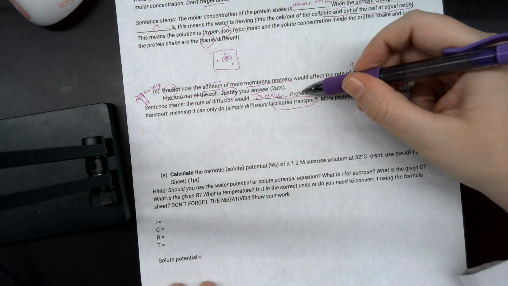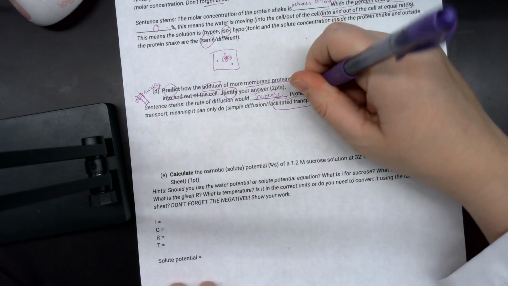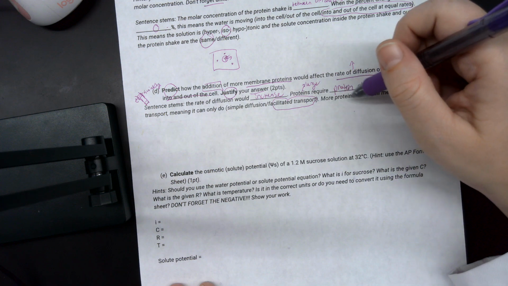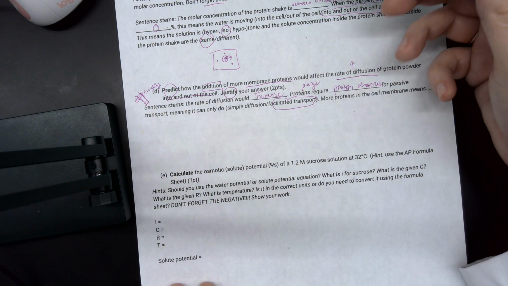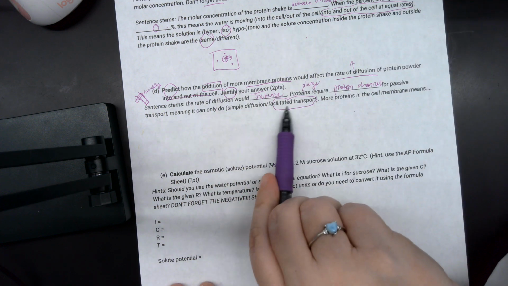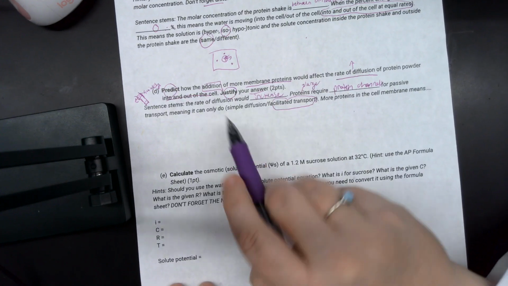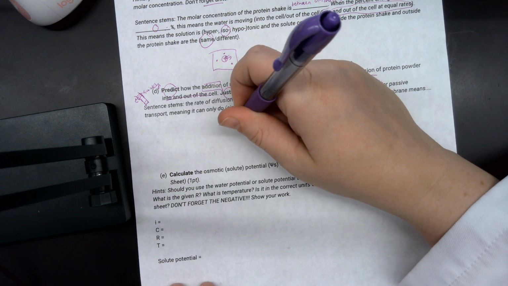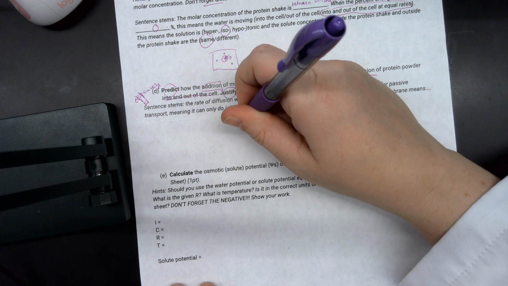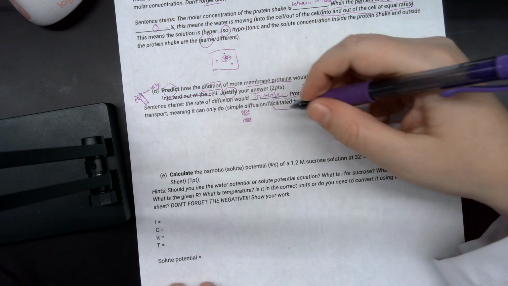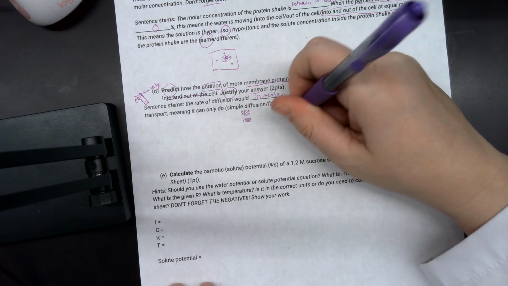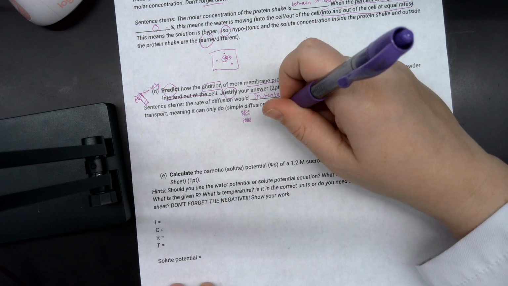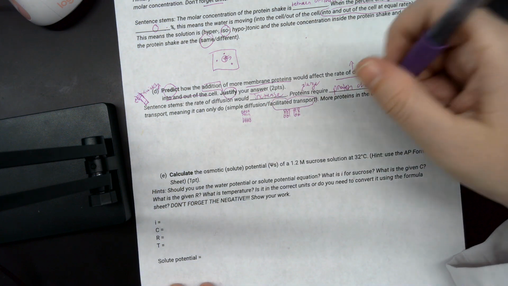And so these proteins are always going to be large, and a lot of them are going to be polar. And so they need some protein channel in the cell membrane to help them move across. And that means it's facilitated transport. Simple diffusion is when they can go straight across the phospholipid bilayer. Facilitated transport means you need some sort of protein channel in the phospholipid bilayer for it to get across.